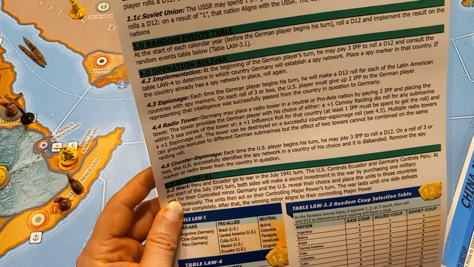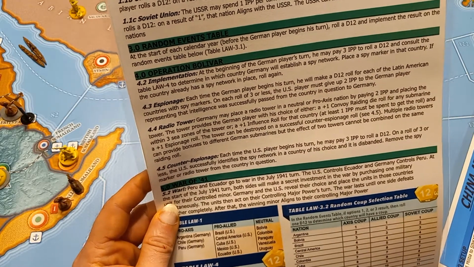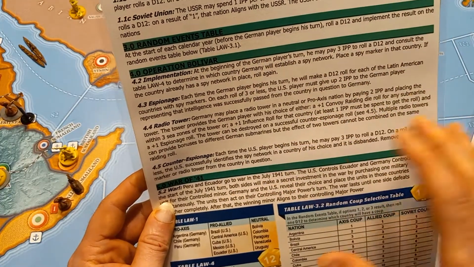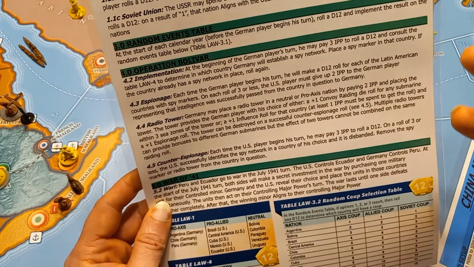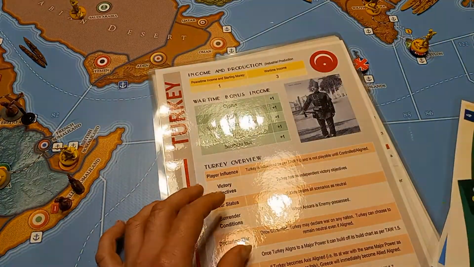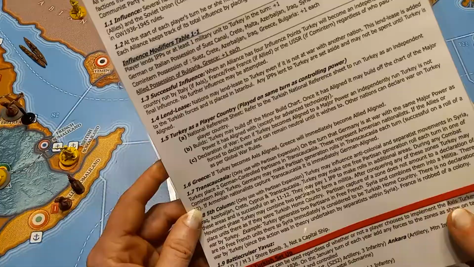You shouldn't have to go back and pull out the 12, 15 pages that you would print off that look really nice and beautifully formatted with all that extra artwork and all the history. But if you don't want that, this kit's rid of it. Turkey, same thing. Turkey was pretty straightforward.